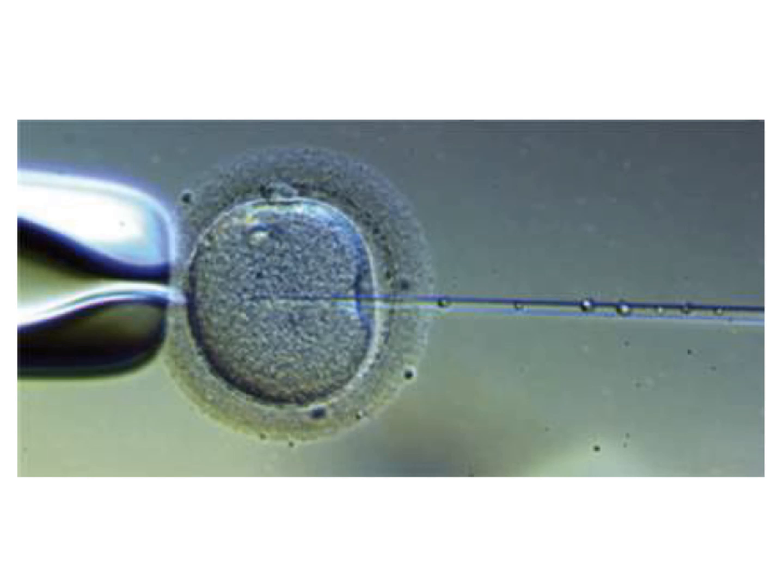And this is just to show the advanced technique of intracytoplasmic sperm injection, or ICSI. Intracytoplasmic, because we're going directly into, this is the oocyte, and here we've got the corona.